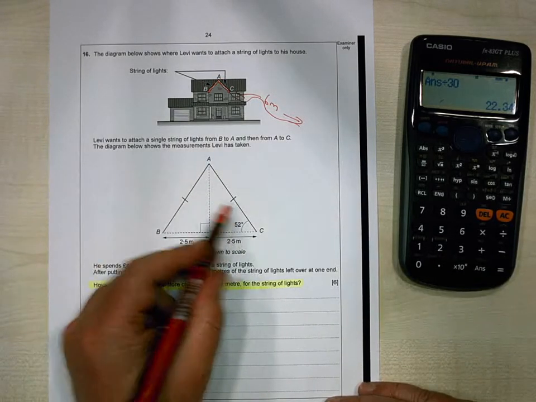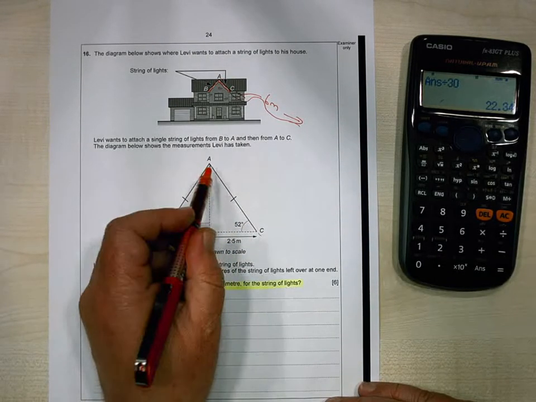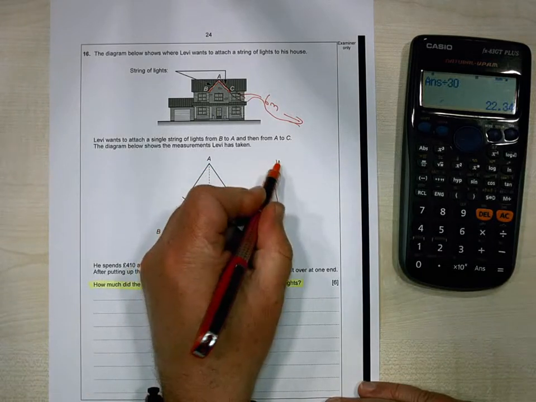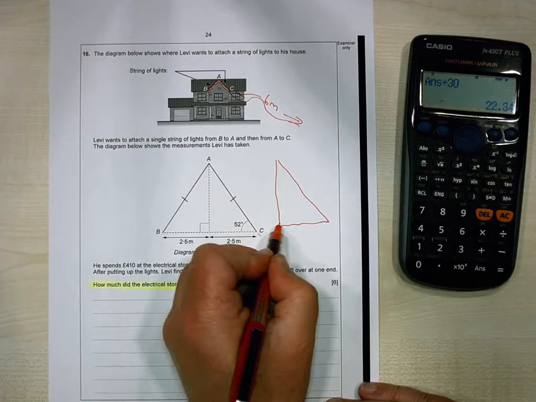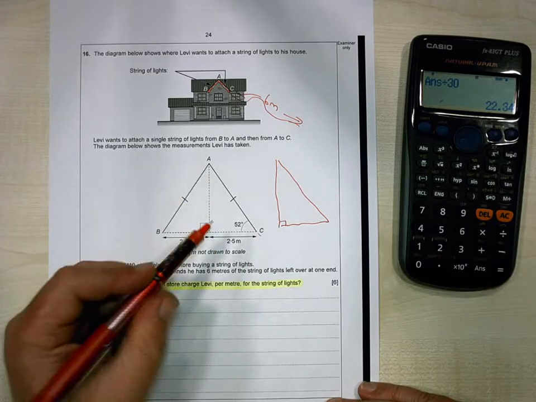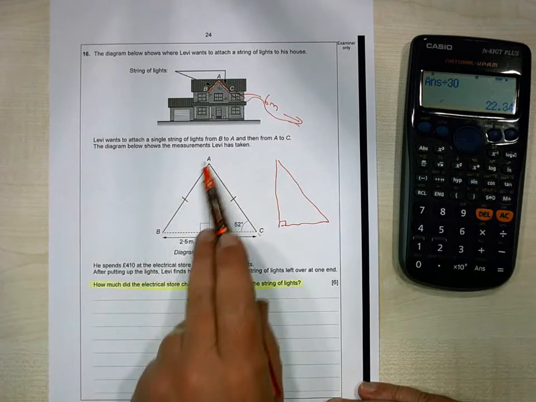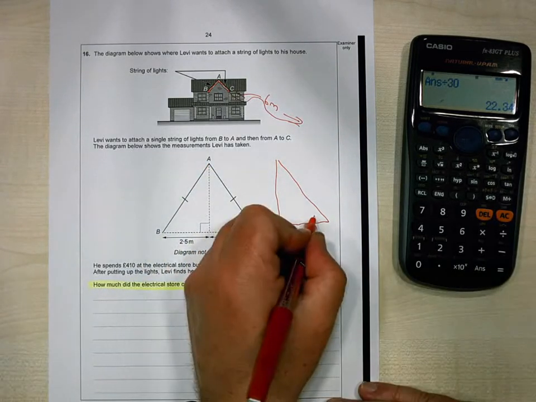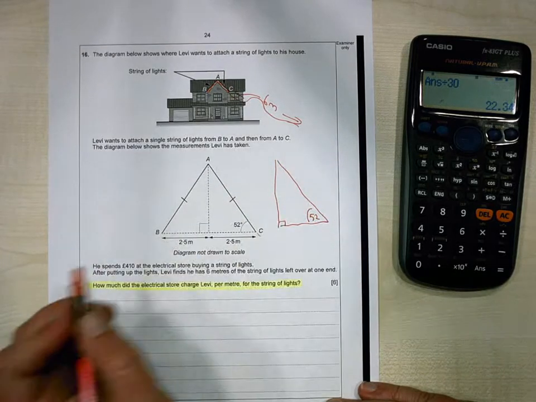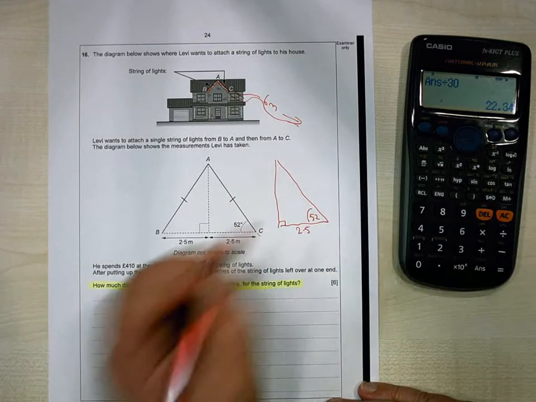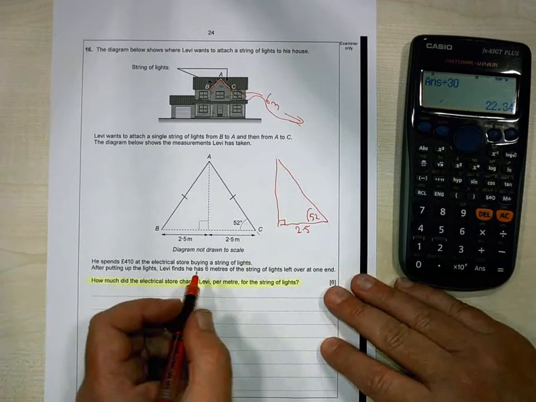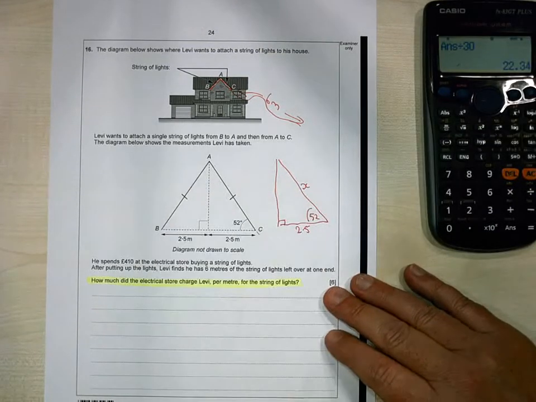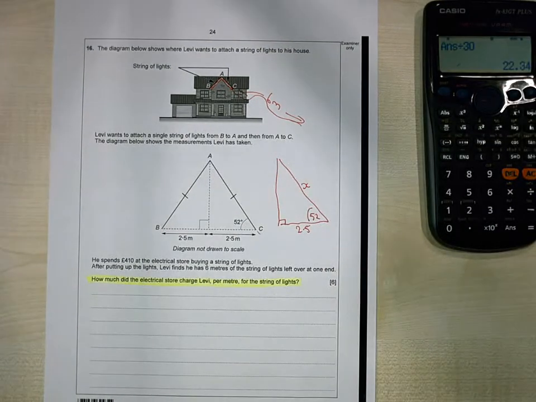These 2 little dashes mean that they're the same, so that side of the right angle triangle is the same as that side. So if I can work out AC, I'll also know AB. I know that the angle is 52, and that is 2.5, and this is what I want to find out.